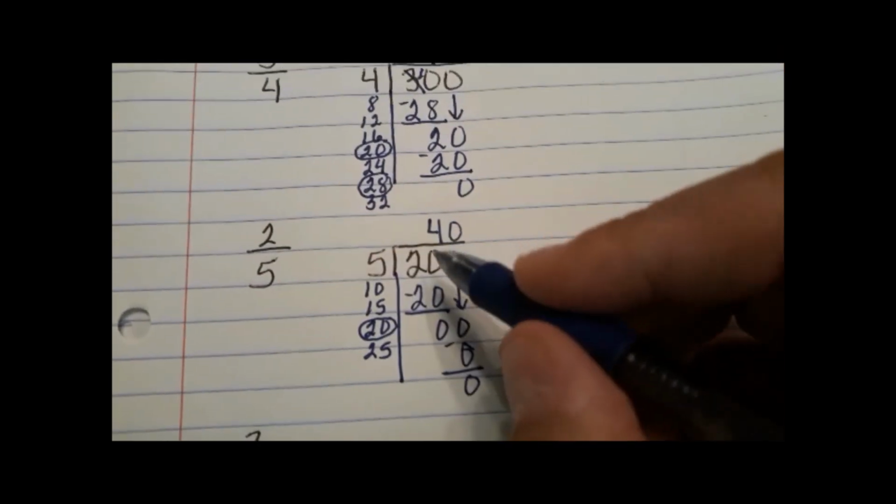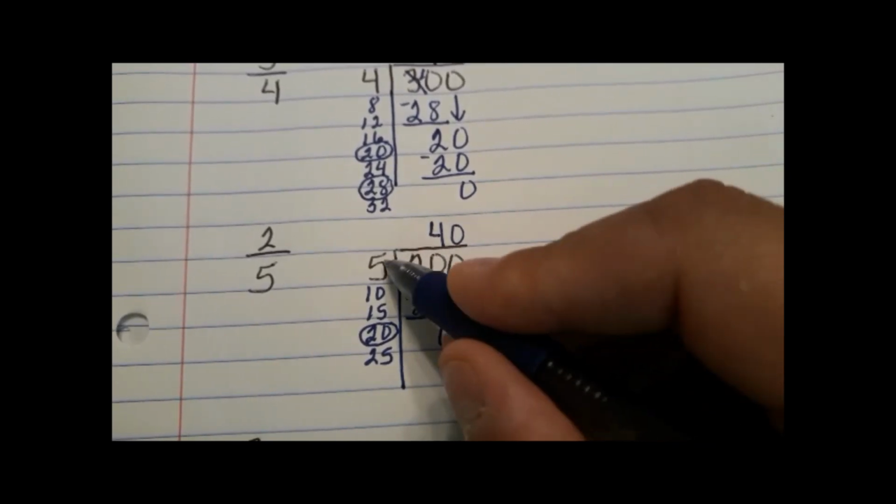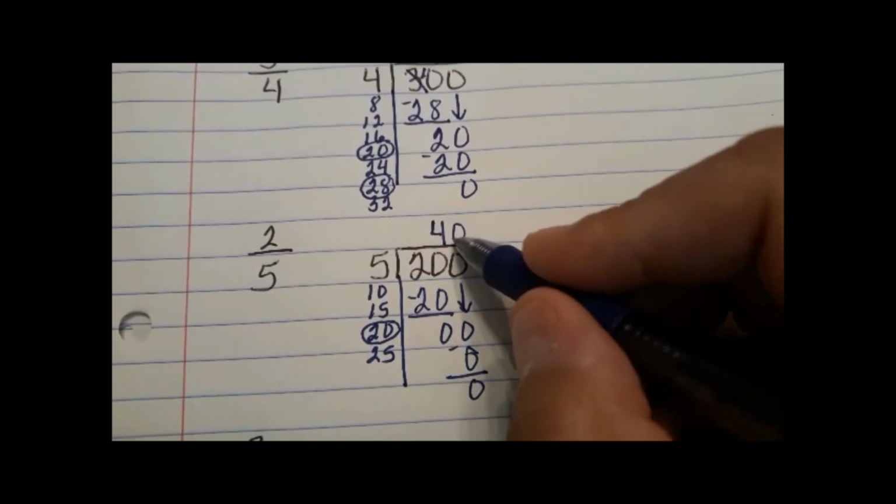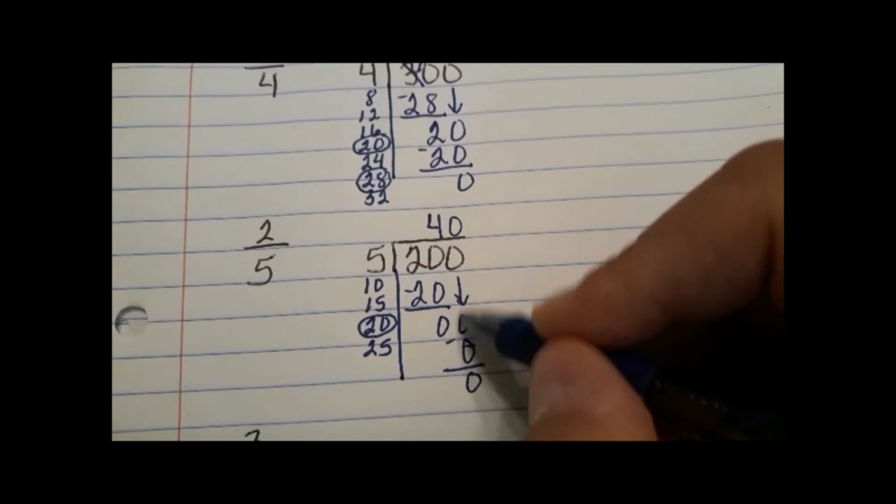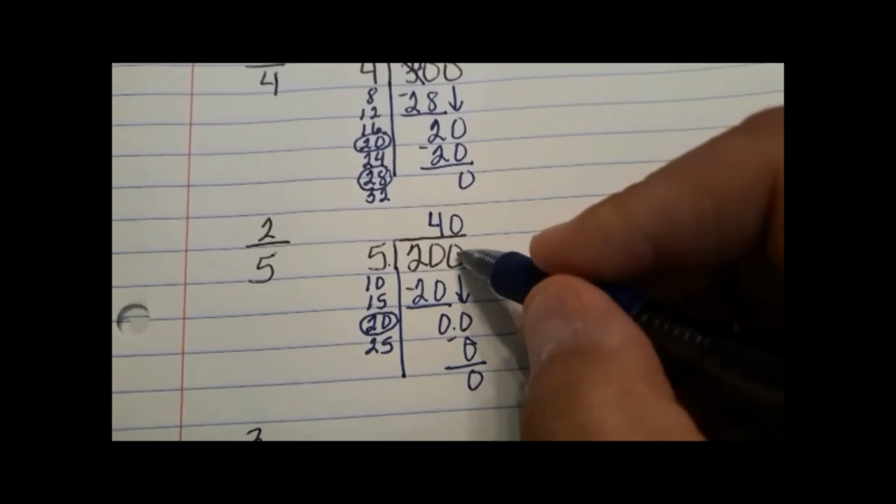2/5 is my fraction. Again, I have 200 here. Divide 5 into 200. That's going to give me 40. But remember, you have to bring down the 0. And the 5 goes into 0 0 times. And that's going to give me 40%.